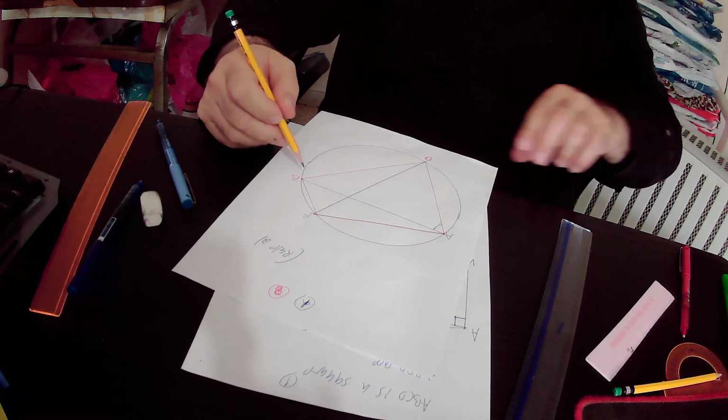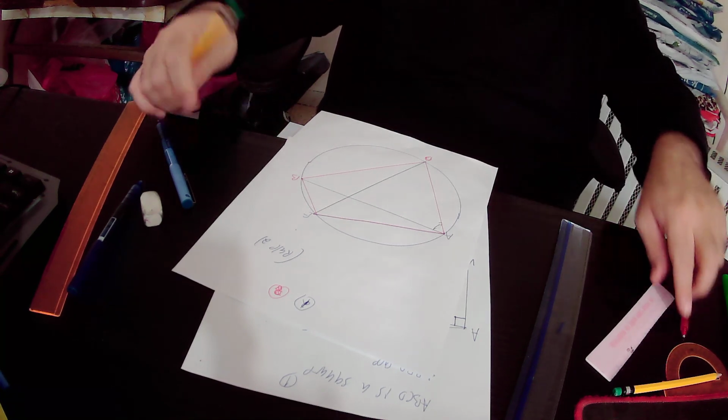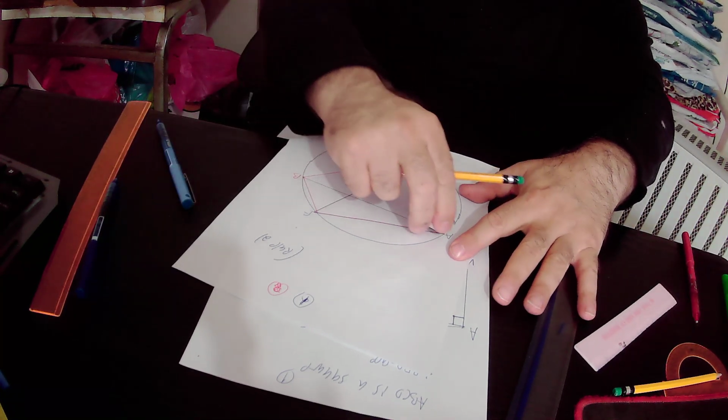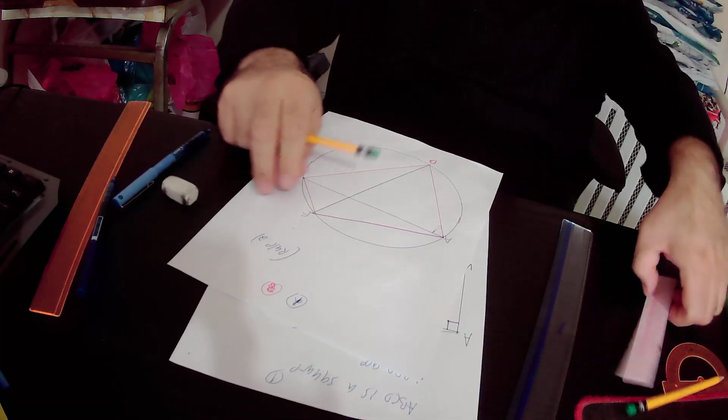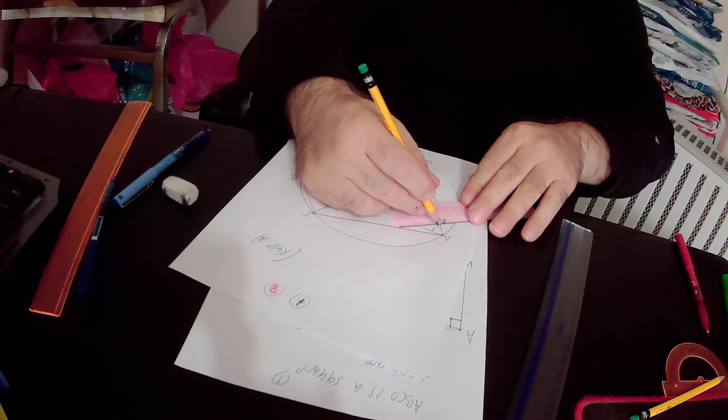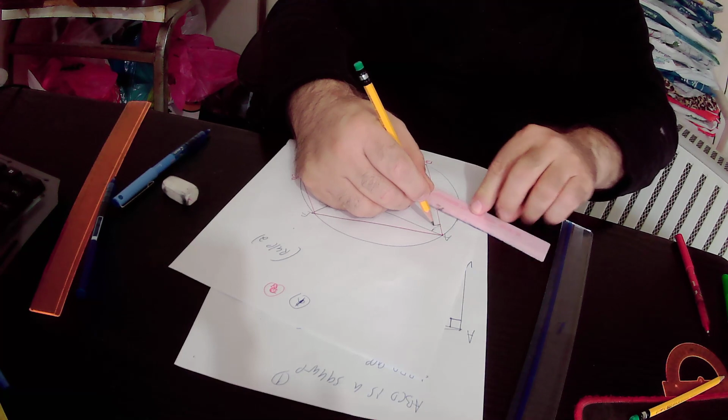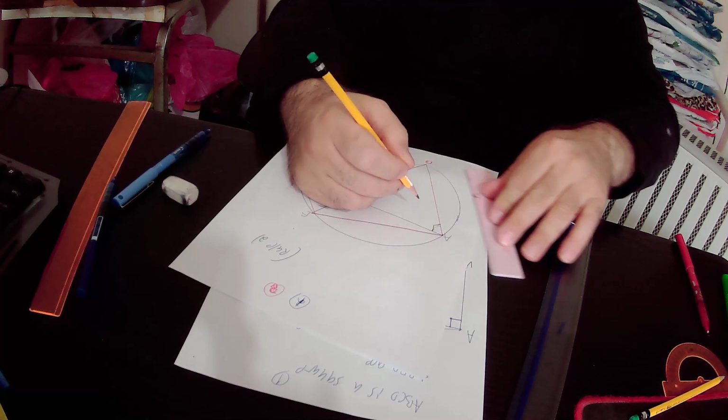It subtends line segment DB. It equals 90 degrees. This angle is a right angle, it equals 90 degrees.